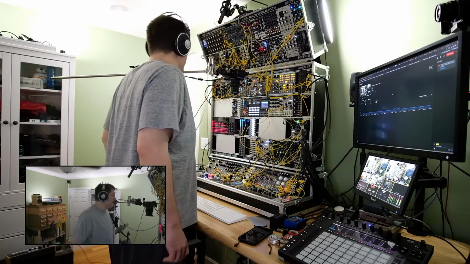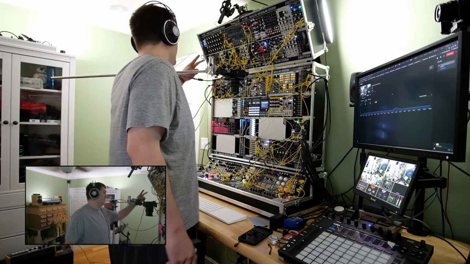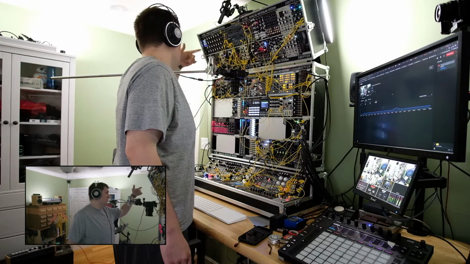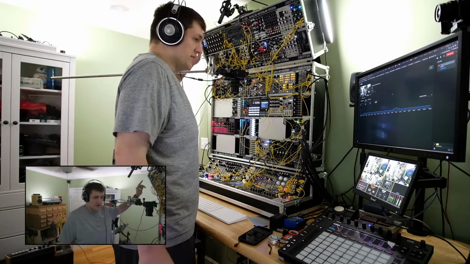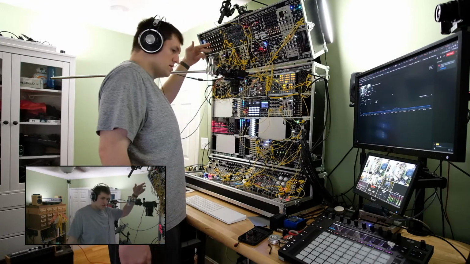So voice 2 is some dual oscillator stuff where one oscillator is being hard synced to another on the E370, which you can see over here.